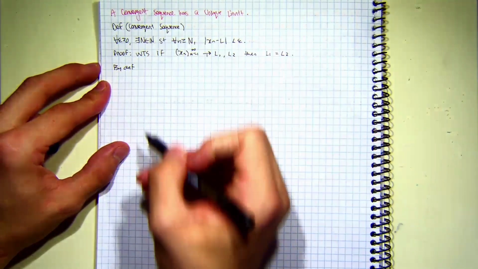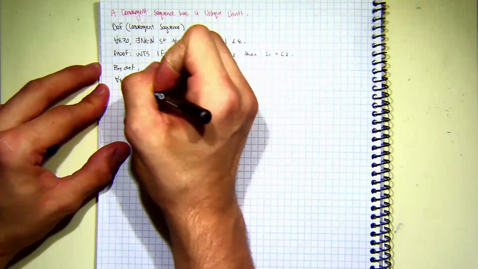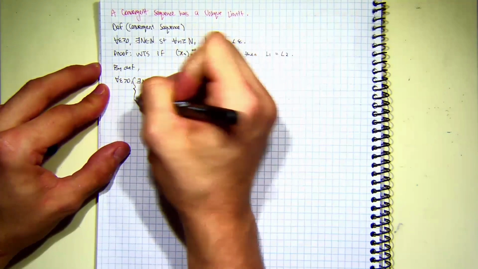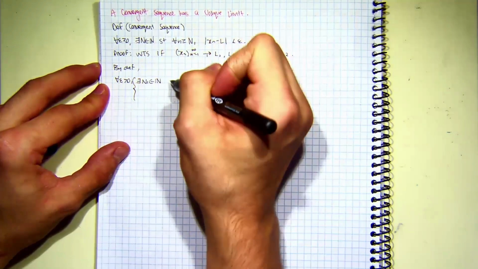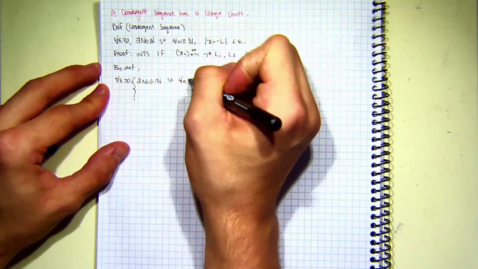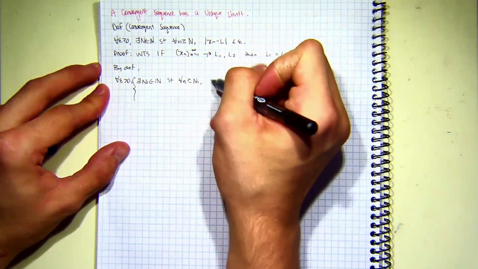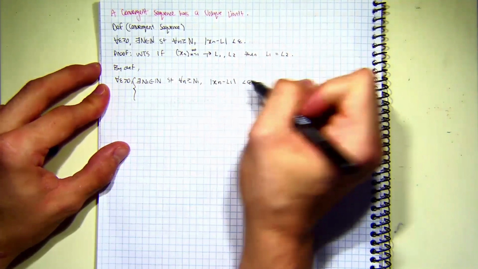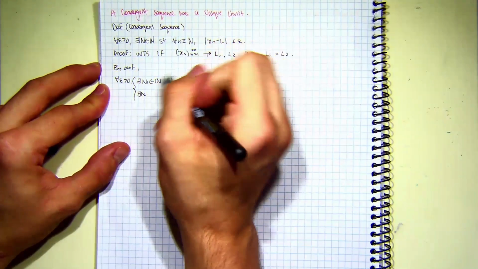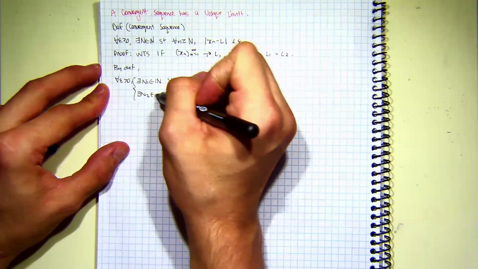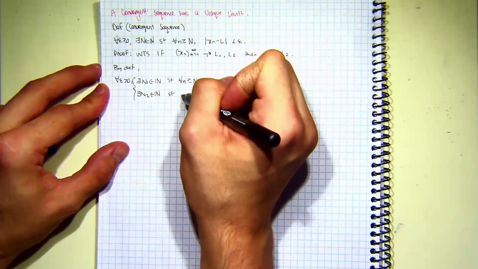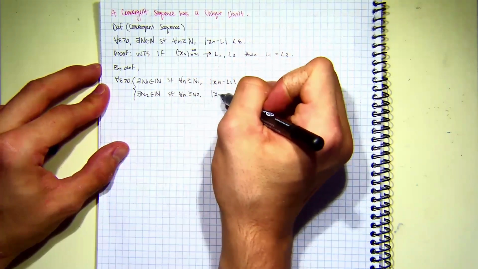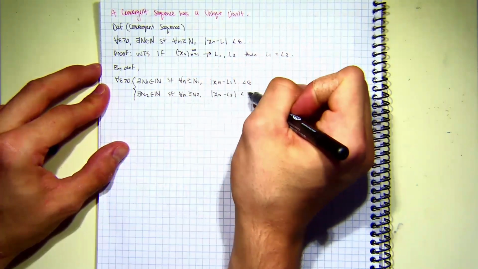So if we're applying it to two limits, we can say for all epsilon greater than 0, there exists n1 in the naturals, such that for all little n greater than or equal to that n1, |x_n - L1| < epsilon. And similarly, for the second limit, there exists n2 in the naturals, such that for all n greater than or equal to n2, |x_n - L2| < epsilon.